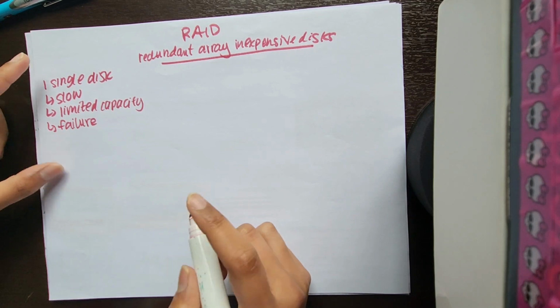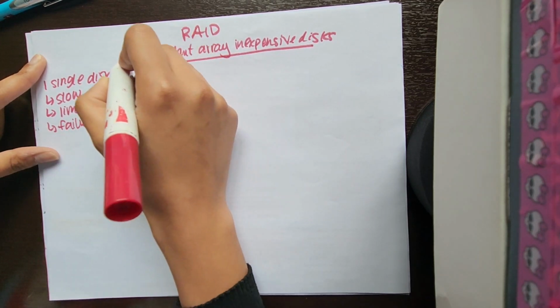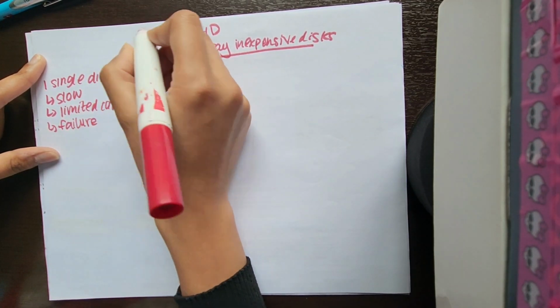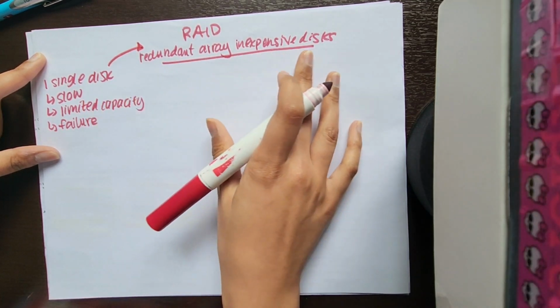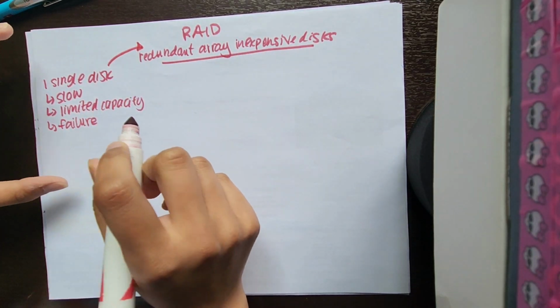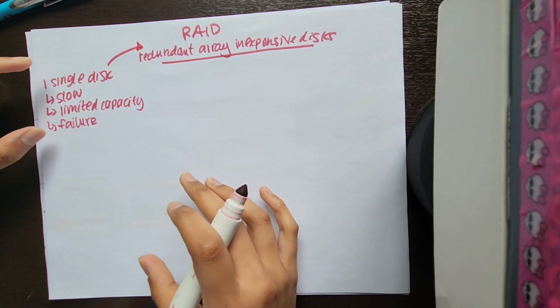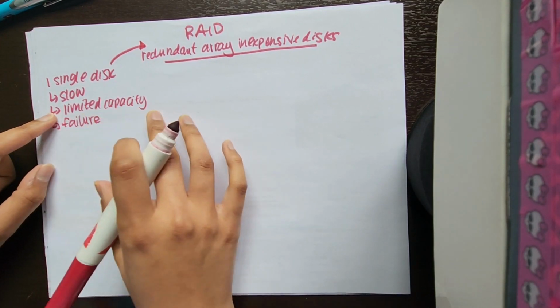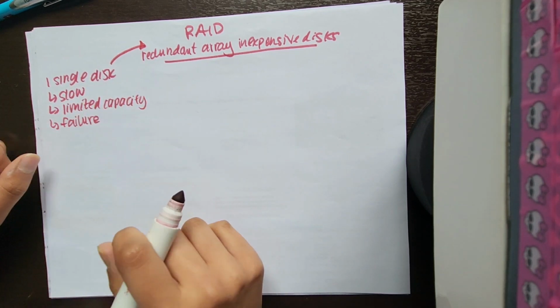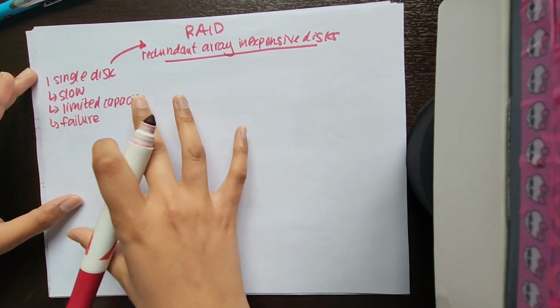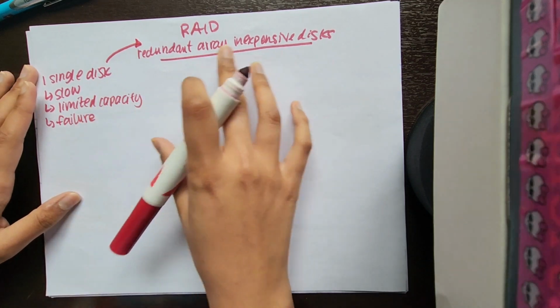So to solve this problem, RAID was made, right? As the name says, it's a redundant array of inexpensive disks. So instead of trying to focus on making this one disk bigger and increasing its capacity and making it faster, what you can do is instead use more inexpensive disks.